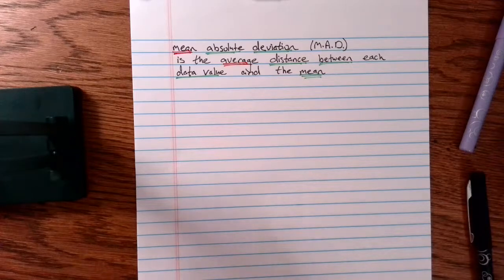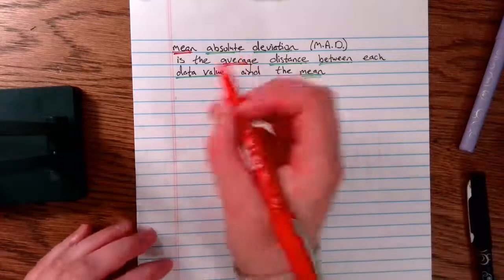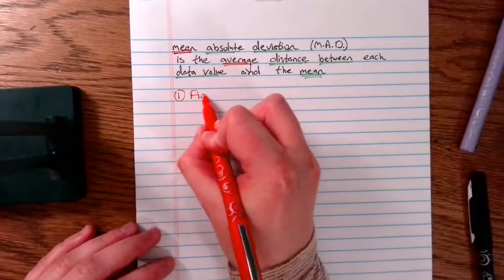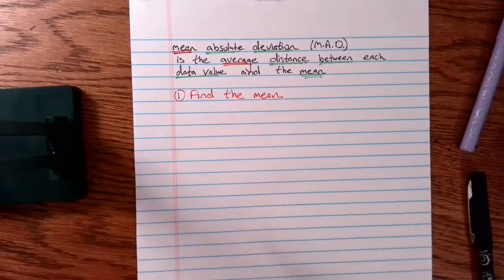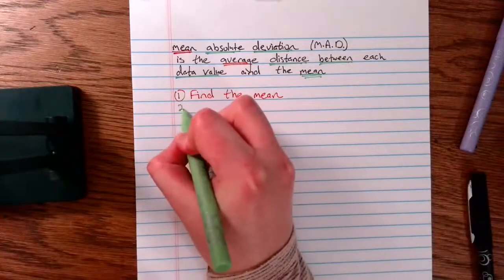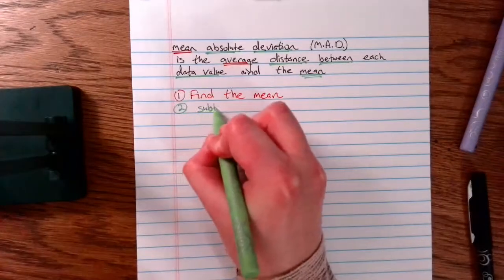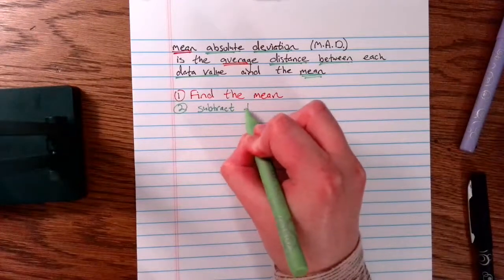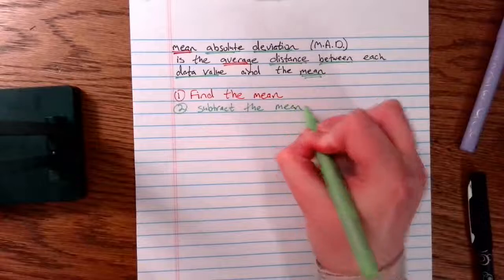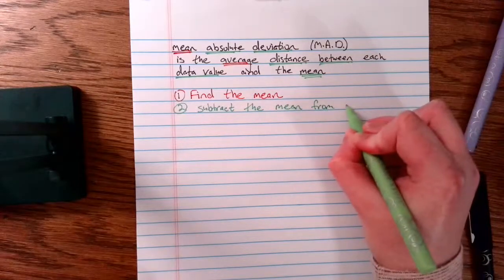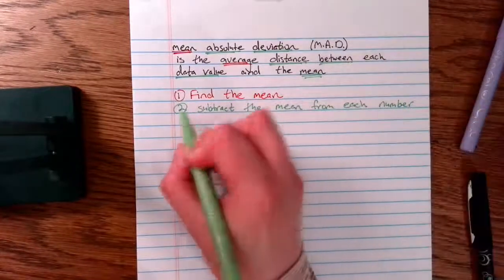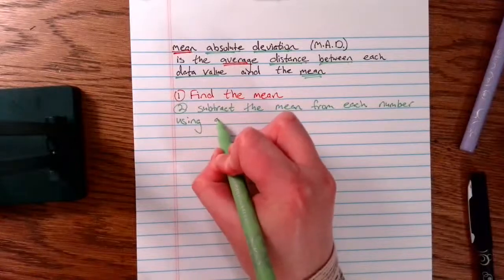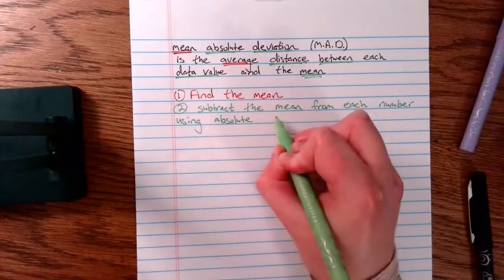I'm going to write those steps down for you, and then we're going to do an example. So the first step is you're going to find the mean. The second step is that you're going to subtract the mean from each number using absolute value.